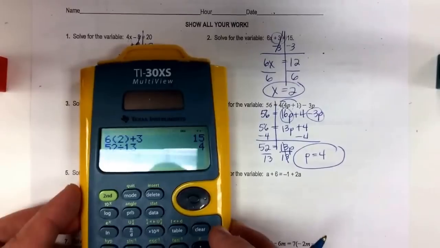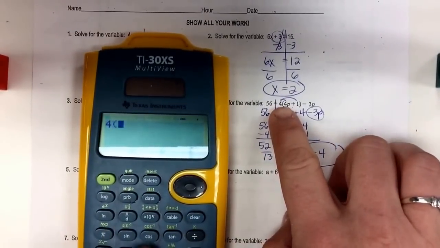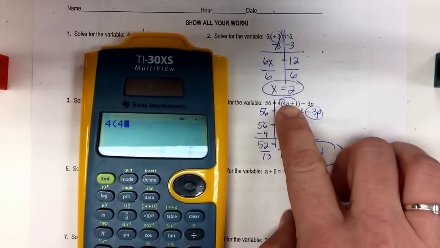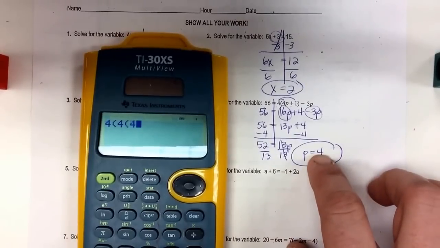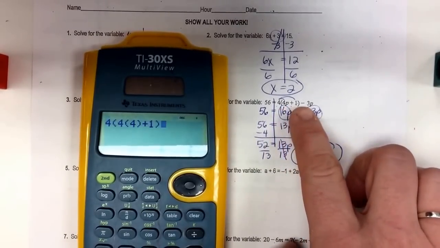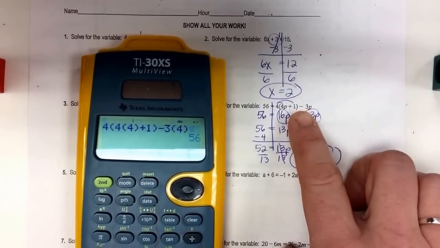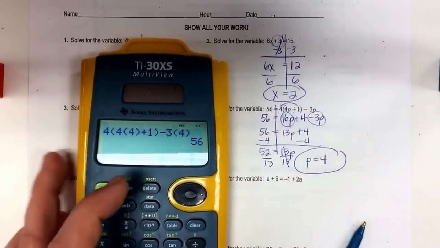Again, if I wanted to check that solution, I would do 4 parentheses 4 times 4 plus 1, close your parentheses, minus 3 times 4. Which equals 56.